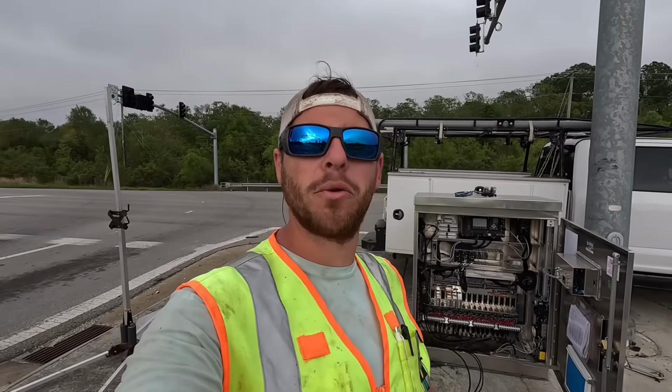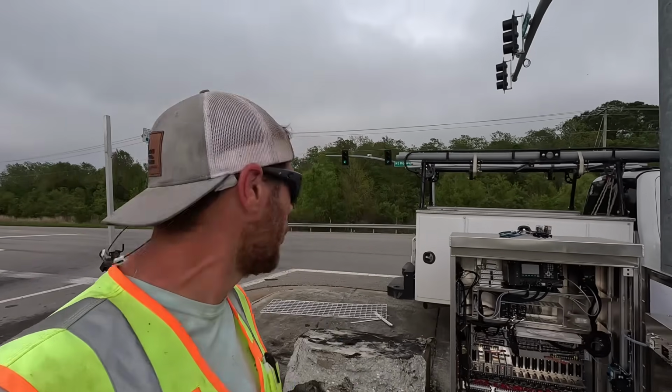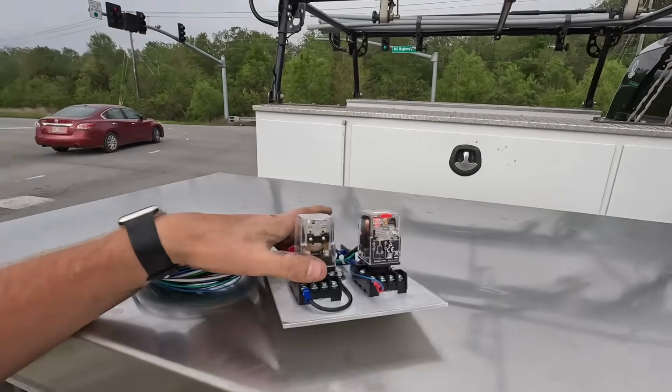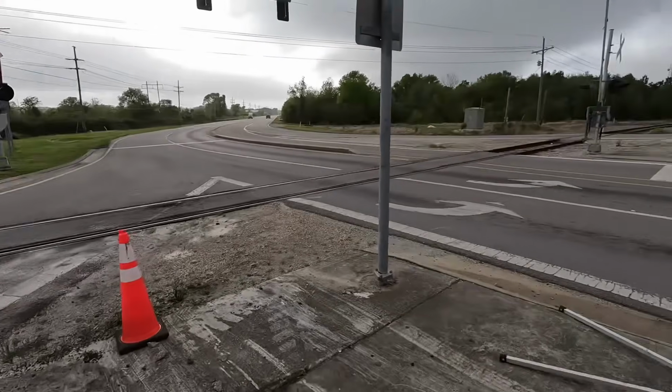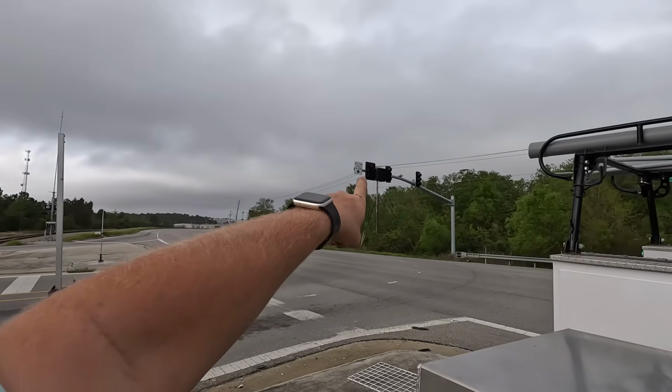Welcome to the fascinating world of traffic signals. Today I am back in Pascagoula, where I'm going to be installing this preemption panel here for the railroad system to be tied into this intersection to that blank out signal.